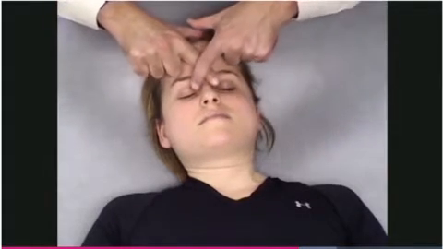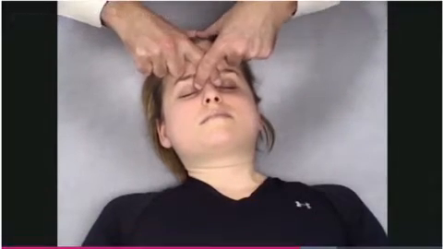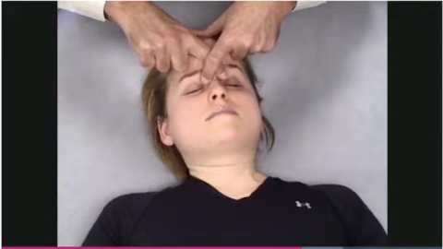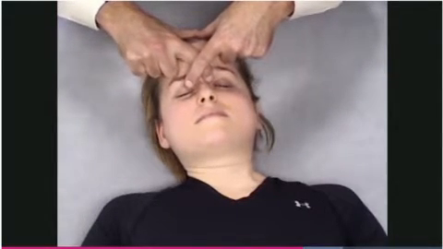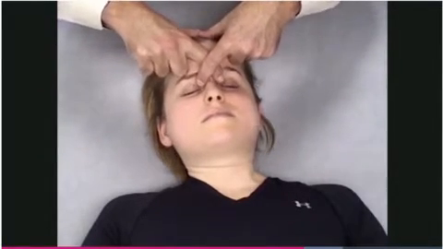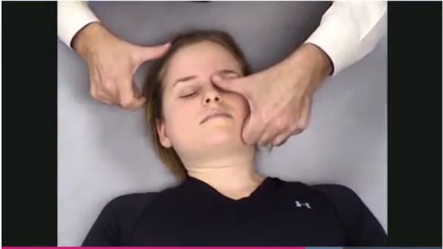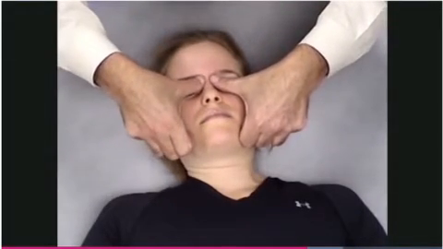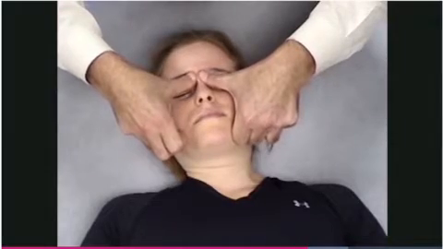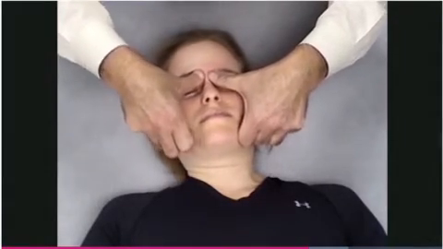Or you can crisscross your fingers and then just alternate the pressure using one finger and then the other finger. Some physicians would use the thumb and distract and distract.